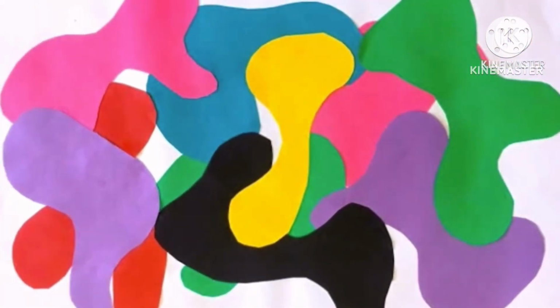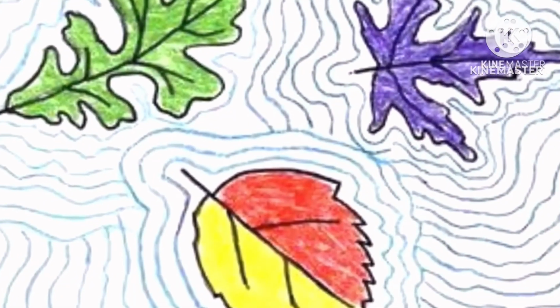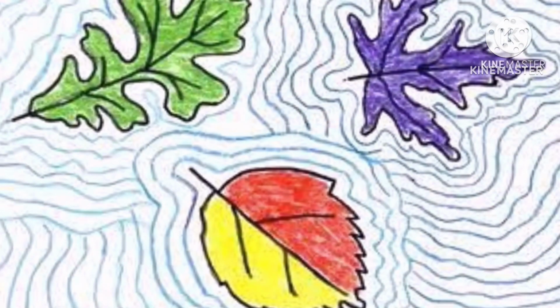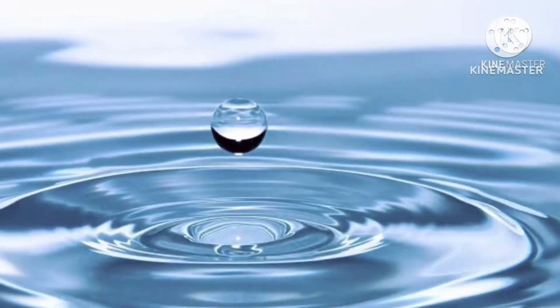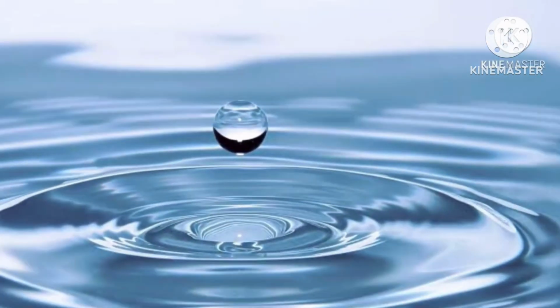The second category of shape is the organic shape. It can be found in nature like leaves or water. They are irregular, really curvy. We have names for specific organic shapes such as stars, moon, or heart, but most of them don't have a name.